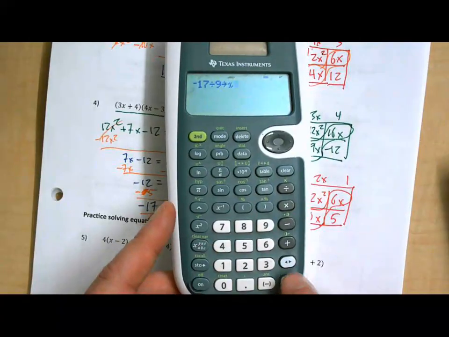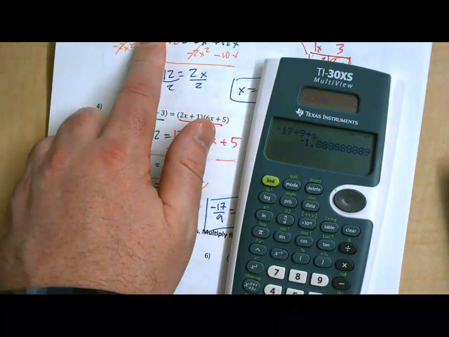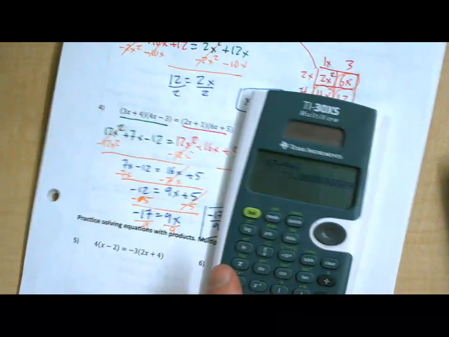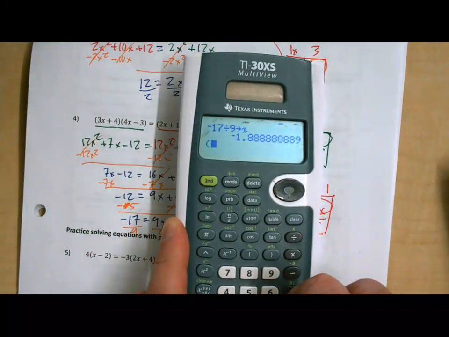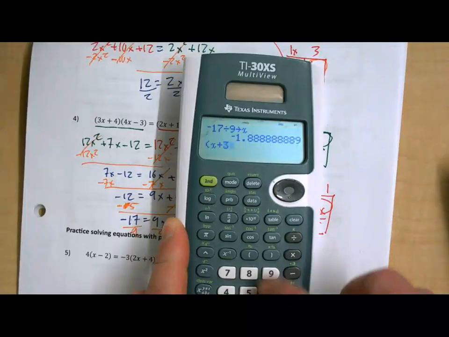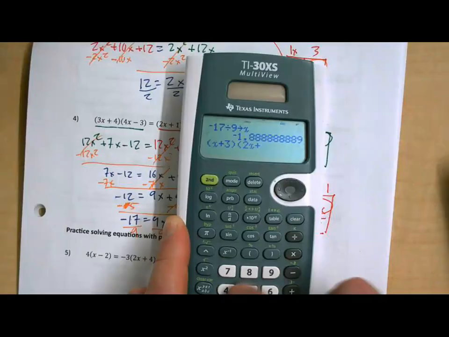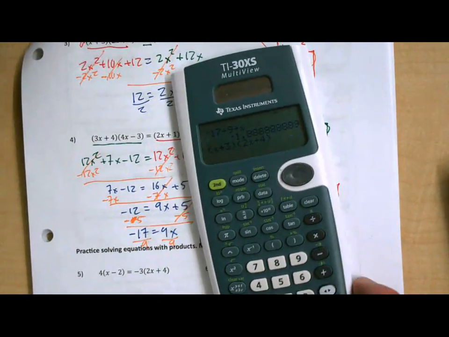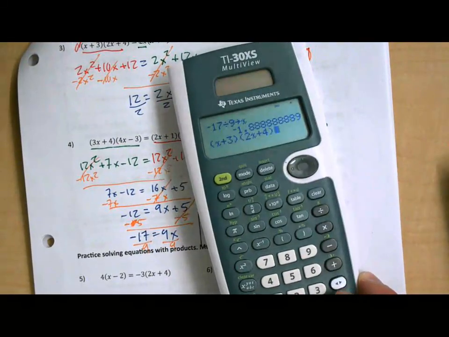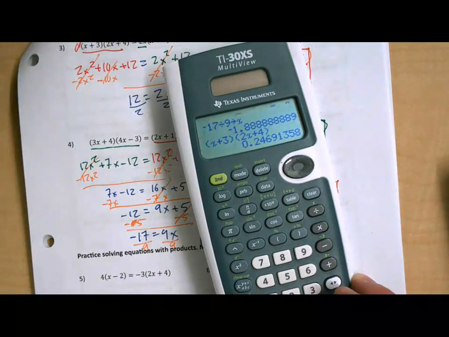Store it in for X. And then you can type in both sides of the equation and make sure they come out to the same thing. So I could type in parentheses X plus 3 and 2X plus 4. So it's even easier if you've got one of these calculators that'll allow you to store numbers. They don't all do that, but these ones do.